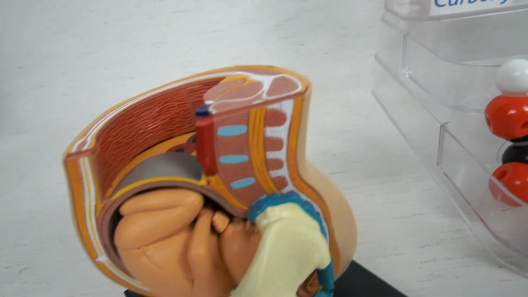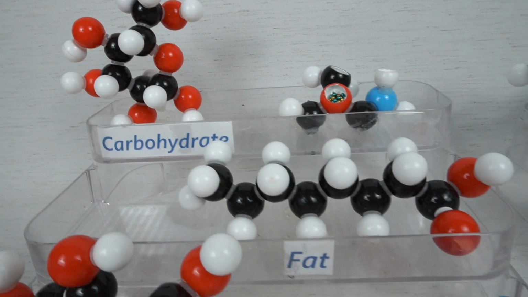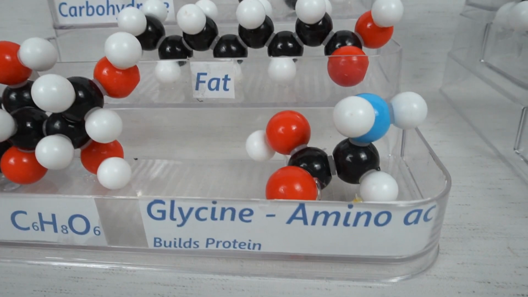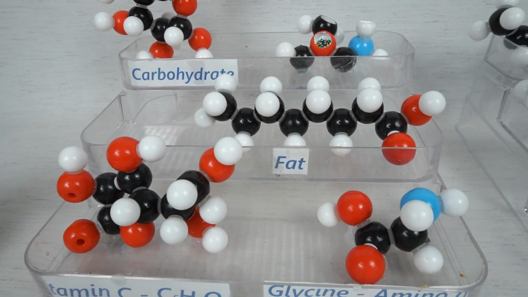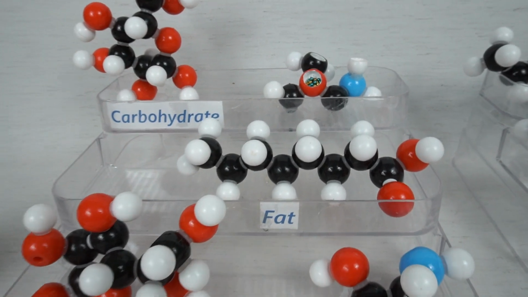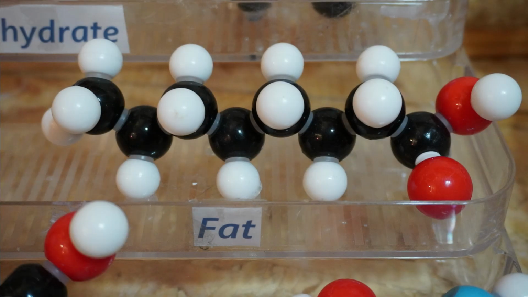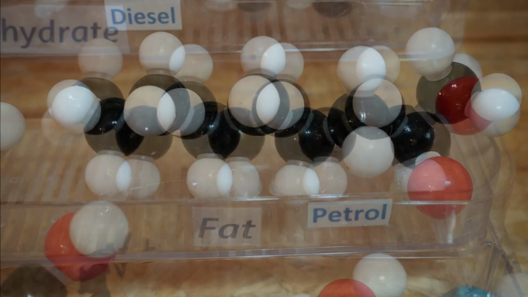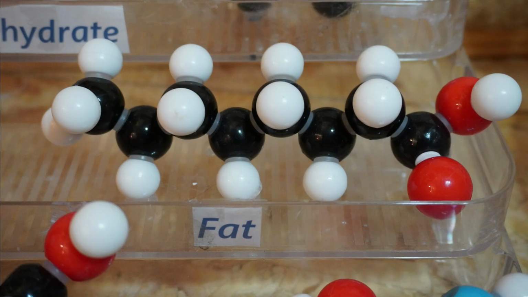Taking a look at other important molecules in our body, we find carbohydrates, fats, and this molecule here that builds proteins, reminding us that you are what you eat, so eat healthy. It's the fat molecule's uncanny likeness to petrol. This is no coincidence because both of them are hydrocarbons. They both store energy. It's amazing the difference a few oxygen atoms can make.